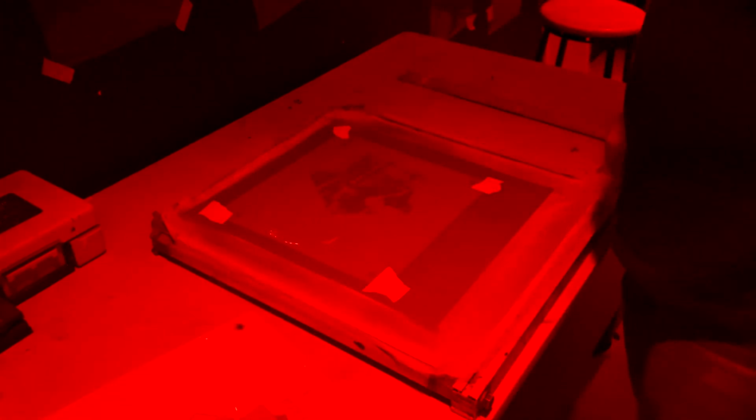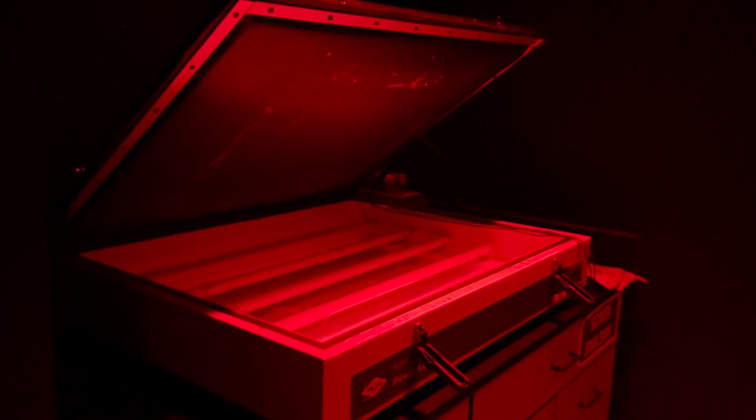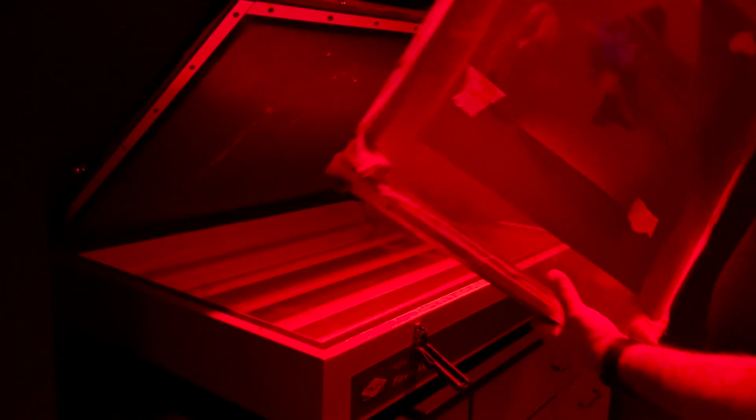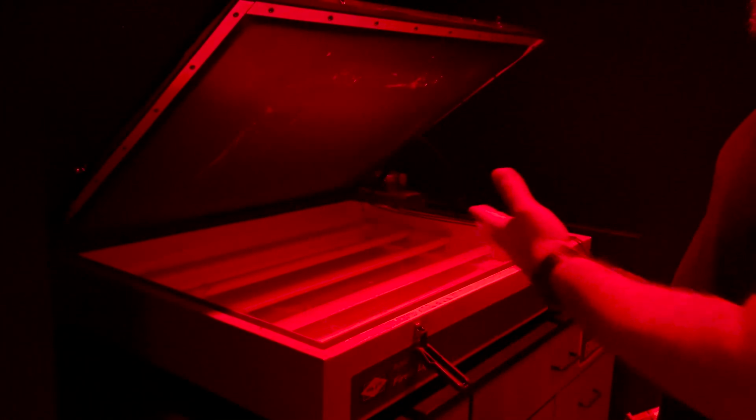Perfect. Good. Now I need to repeat this for the other 5 transparencies I have here, and I'll do that quickly here in just a minute. Okay, once I have all transparencies taped onto screens like this, now I'm working at the exposure unit.